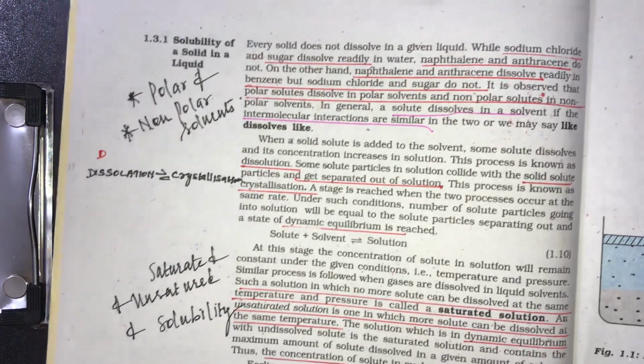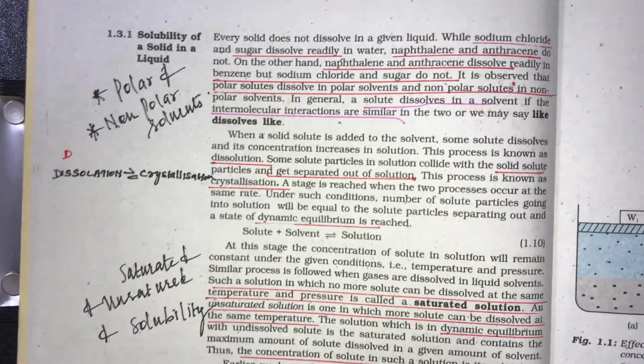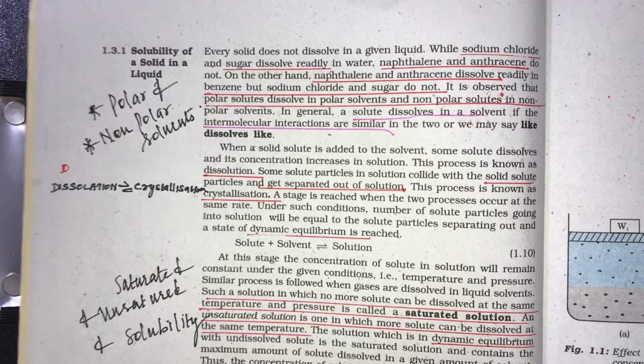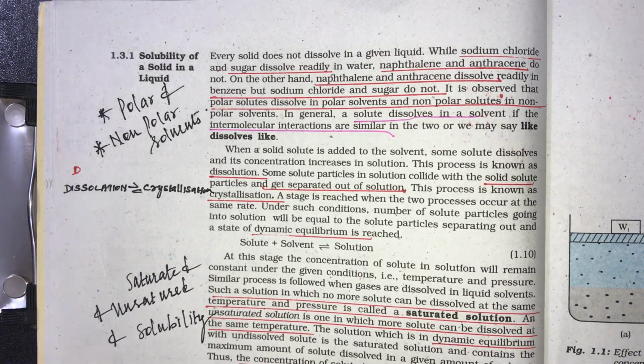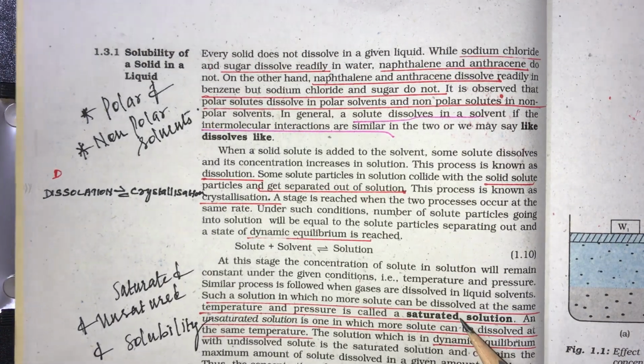Next one is saturated and unsaturated solution. The solute dissolves in a solvent. The condition in which no more solute can be dissolved in a solvent at a given temperature is called a saturated solution.